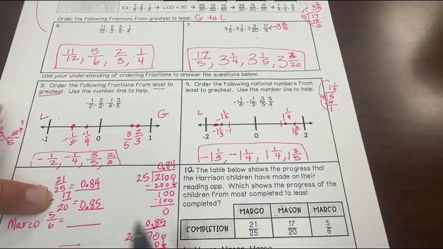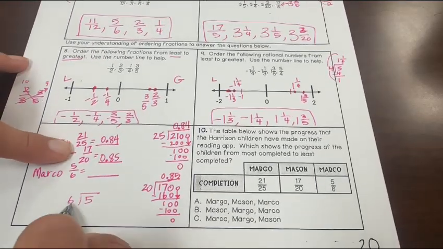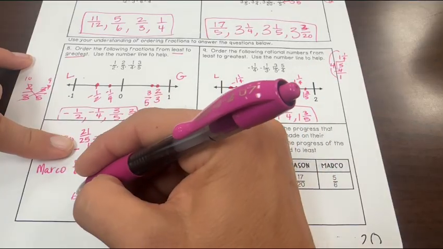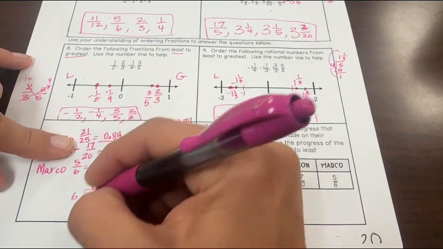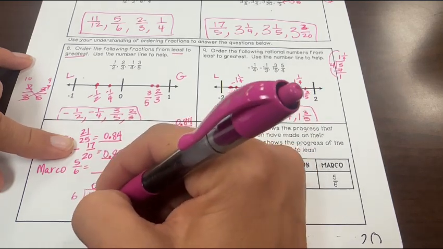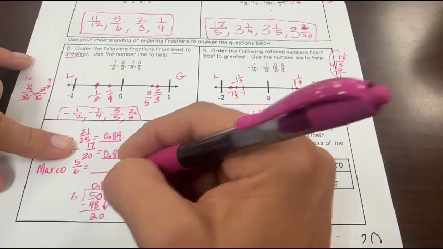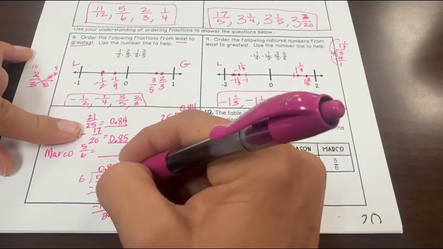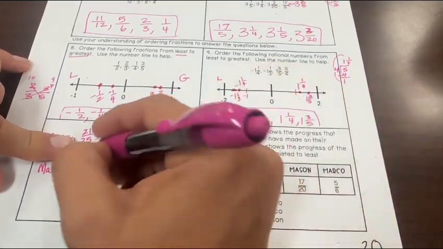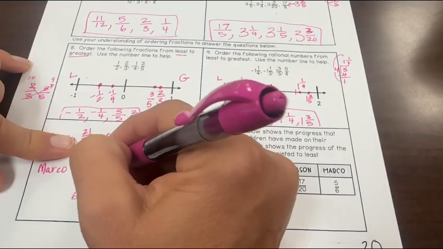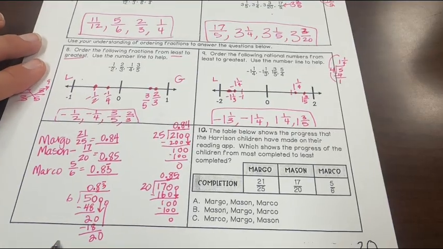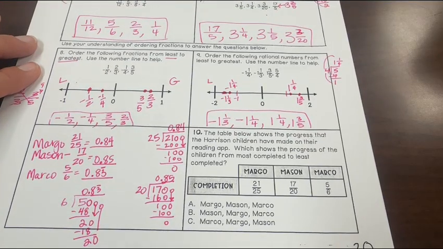Okay, 5/6, 5 divided by 6. So 6 goes into 5 0 times. Decimal, drop a 0. 6 goes into 50 8 times. Drop a 0. 6 goes into 20 3 times, and it's going to keep repeating. So it's about 83 cents if we were to say how much money it would be. The cash register would actually round that to 83 cents.